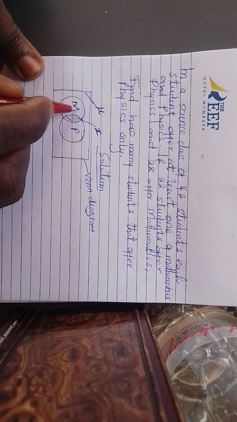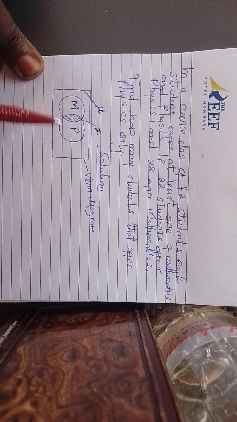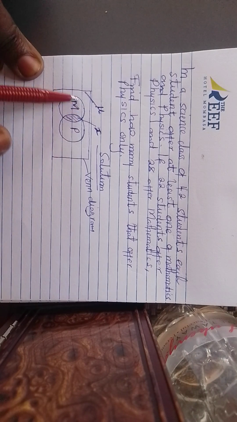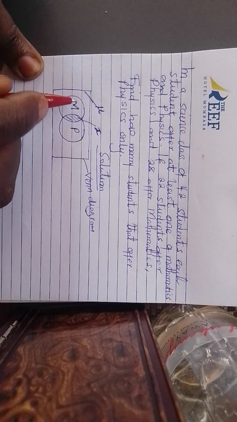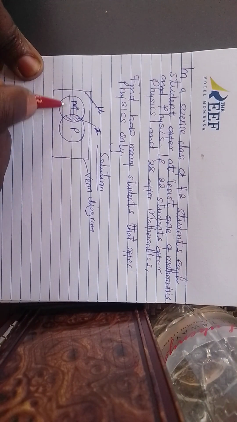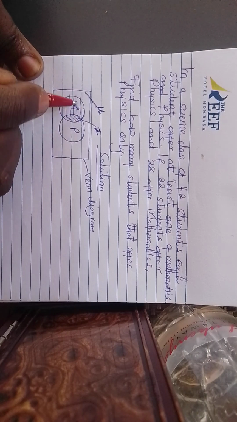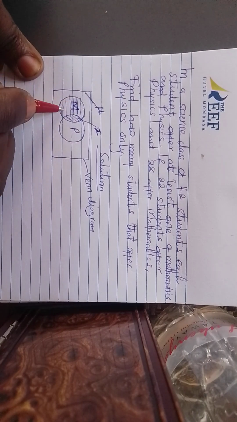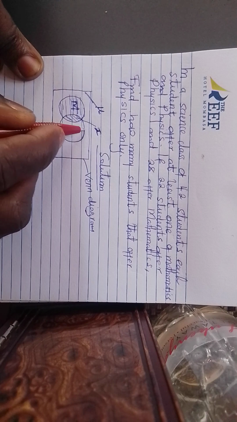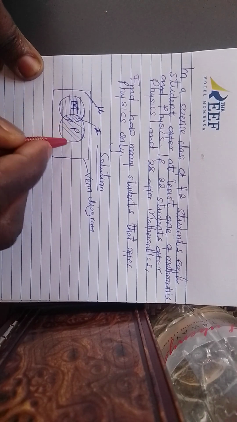For sure, we first of all want to find the value of M only, this part here, then we will also find this part.